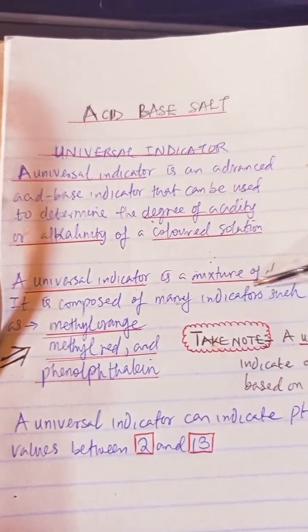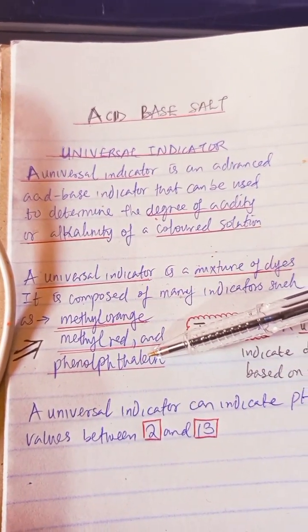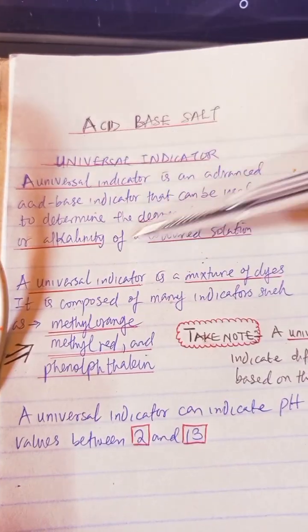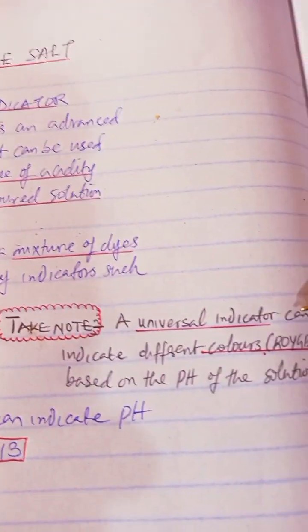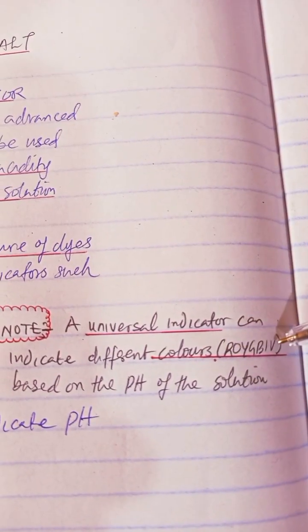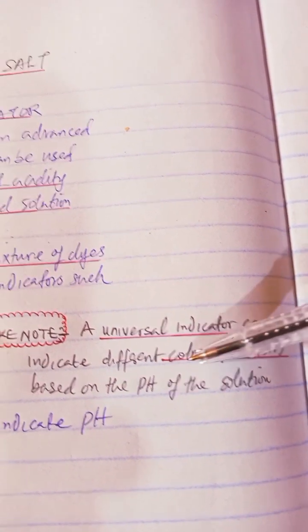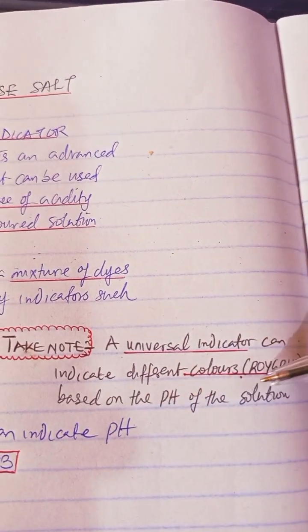It is composed of many indicators such as methyl orange, methyl red, and phenolphthalein. One special thing about universal indicator is that it can indicate different color ranges according to the spectrum of light. So you have red, orange, green, blue, indigo, violet, and so on. It can indicate all these colors based on the pH of that solution.